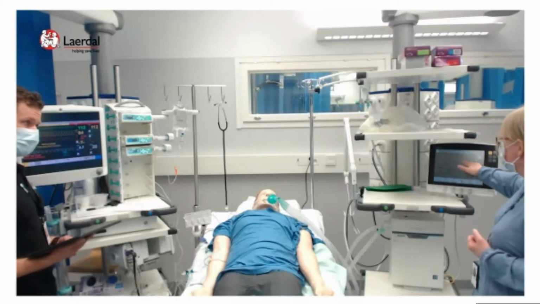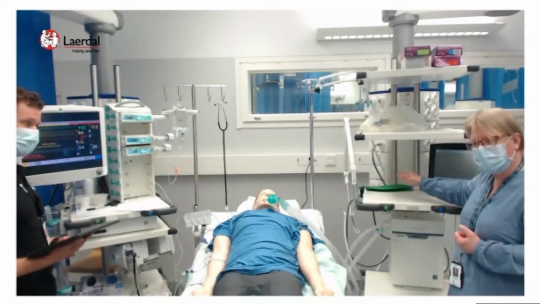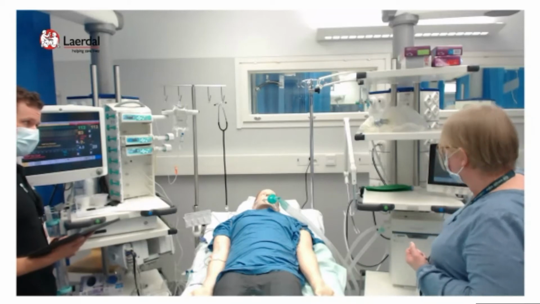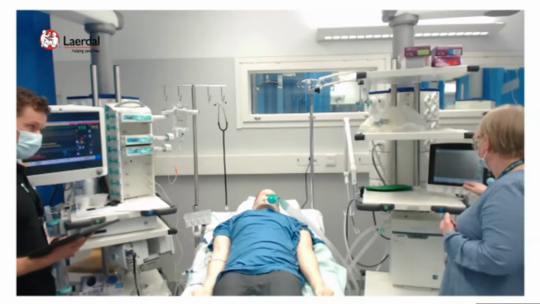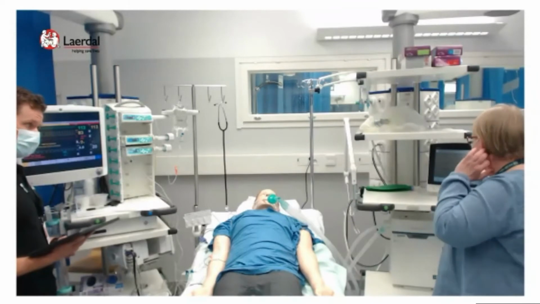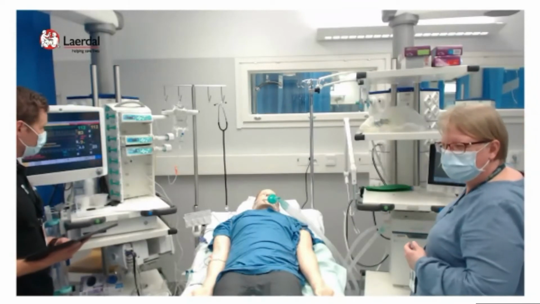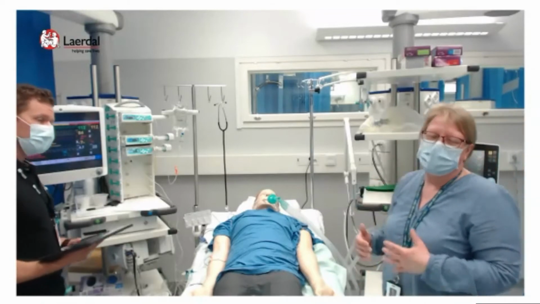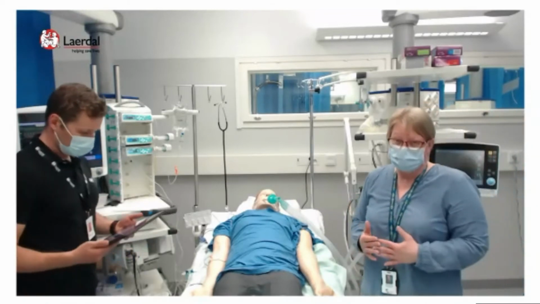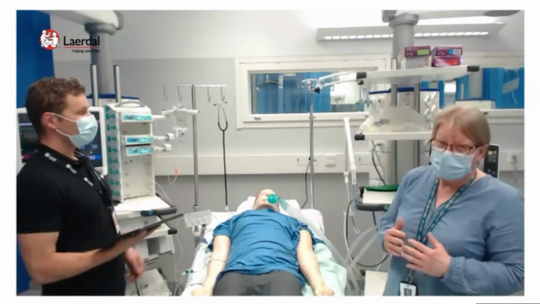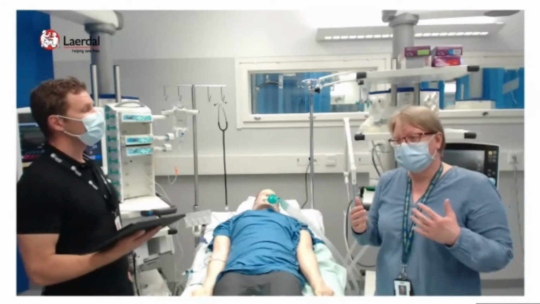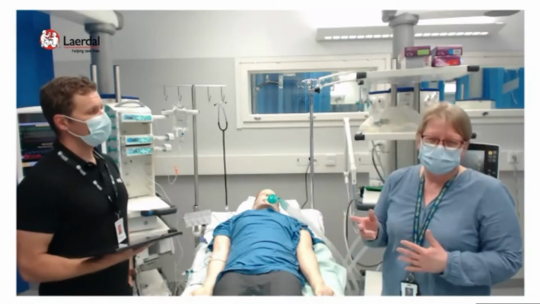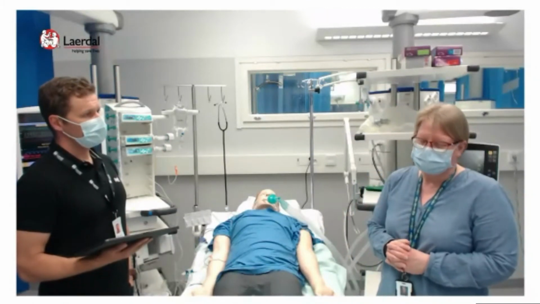We are on the volume control mode with SIMV, so synchronized intermittent mandatory ventilation. And the peak pressure is going up to 35 now in our simulation. So the plateau pressure is also getting very high, and you might remember that the recommended plateau pressure should be around 28 and not exceed 30.